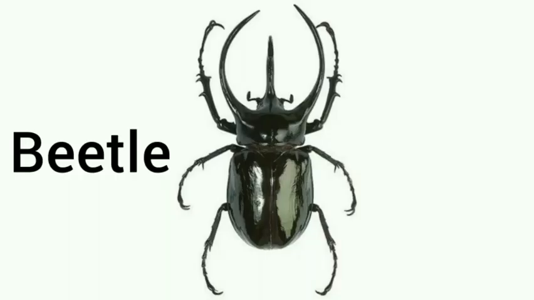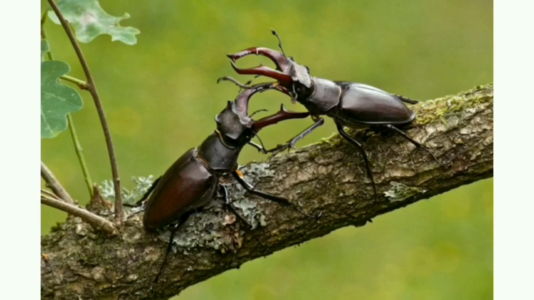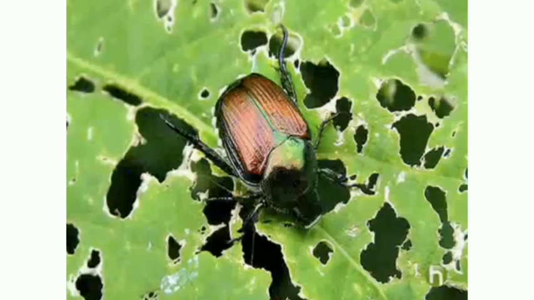Beetle. It is an insect found on wood, wool, carpets. They have a flat body, 2 antennas and 6 legs. Some beetles have wings also. They eat leaves of plants and trees as food.